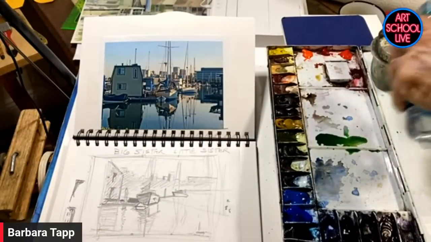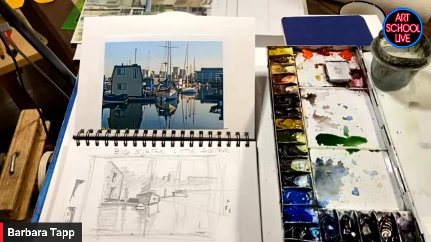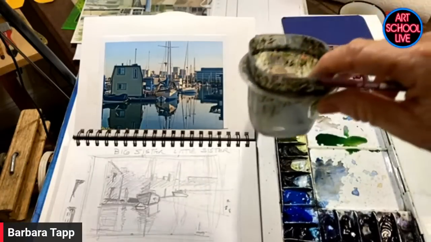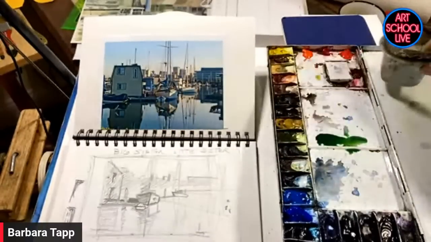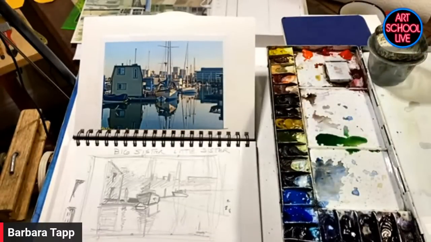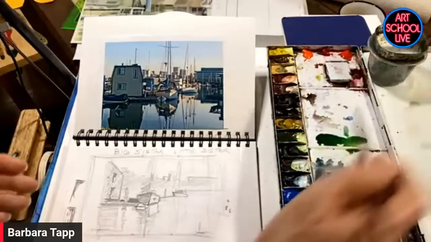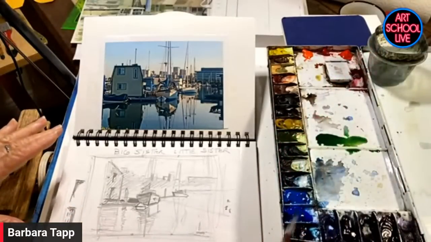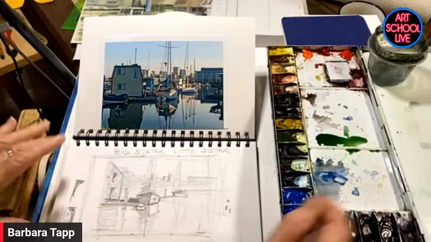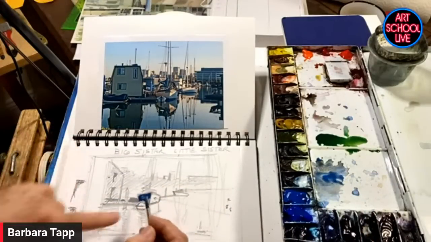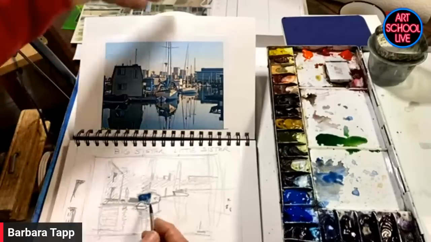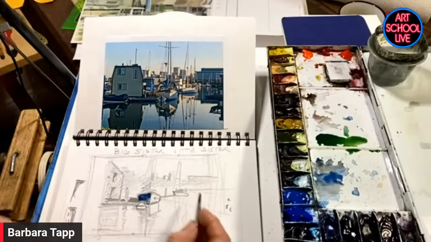Here's a little tip also. I use these little Tupperware things, and I use a very tiny amount of water. So I'm changing my water constantly, but it's brought the intensity of my paintings out enormously. This is a cobalt blue that I'm using. These are sketchbooks. I love these. Here's a good tip for anyone who's going to do the live.